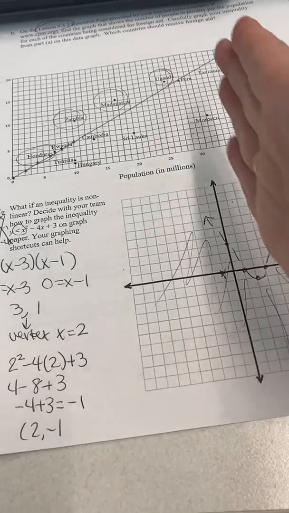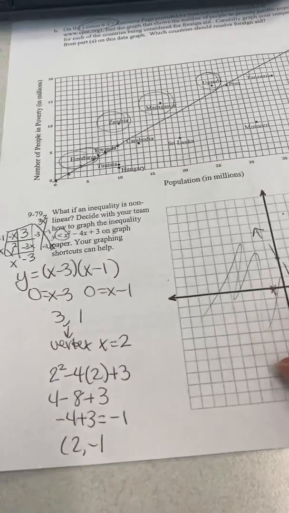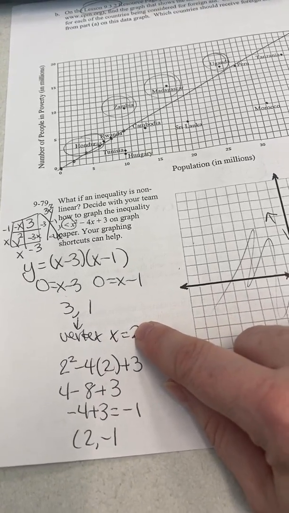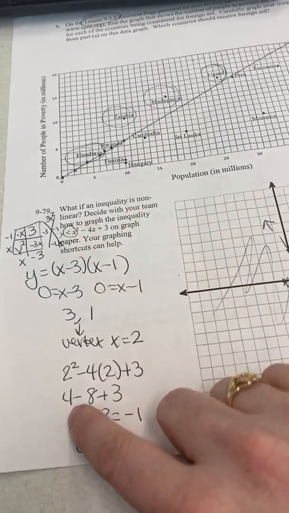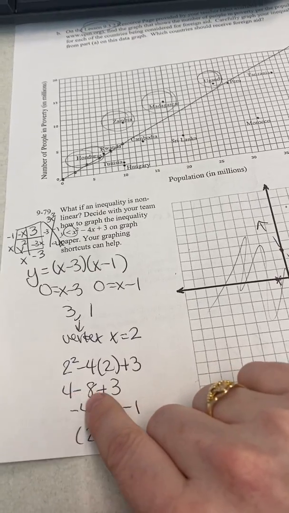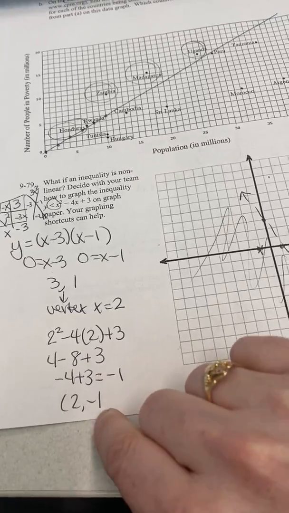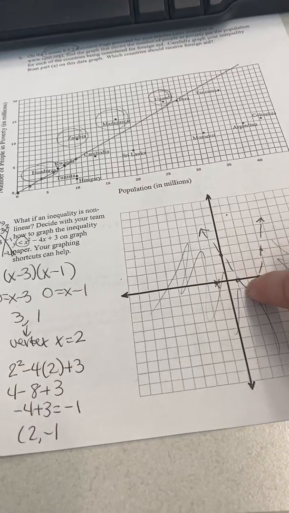And so you know your vertex is going to be halfway between those, and so you know it's going to be at 2. So when we plug in 2 to the equation, 2 squared is 4, 4 times 2 is 8, plus 3. 4 minus 8 is -4, plus 3 is -1. Oops, I forgot my parentheses. So the ordered pair would be 2, -1.